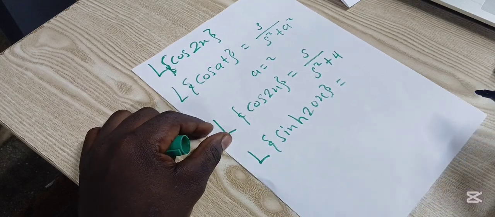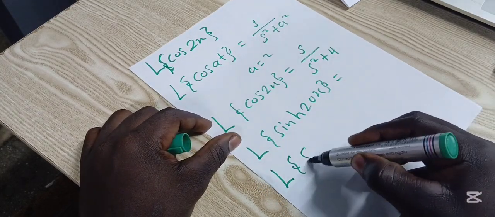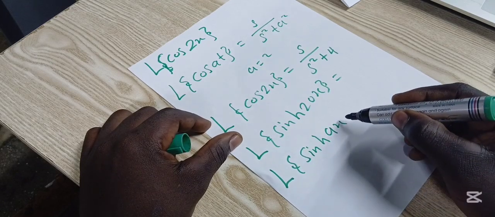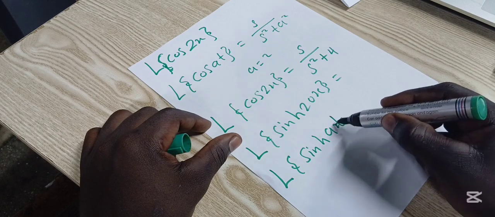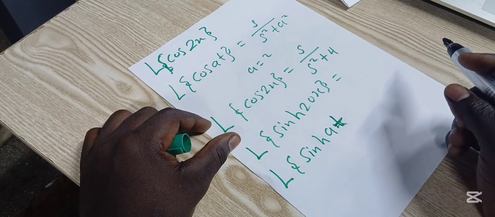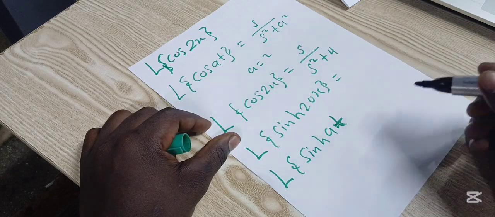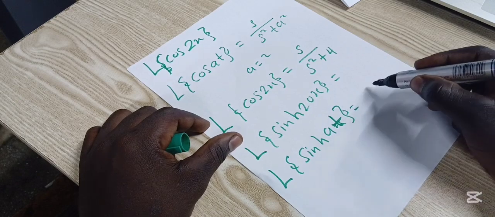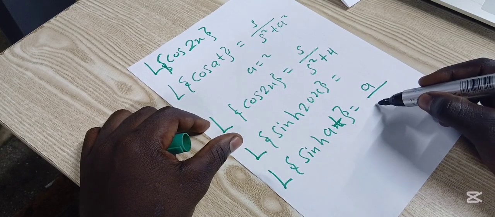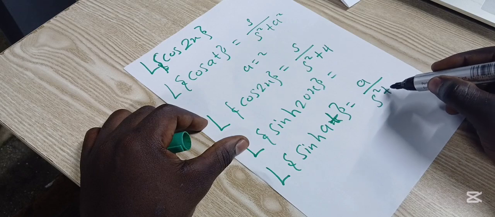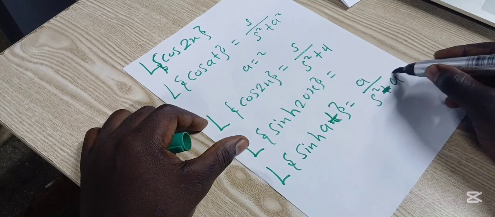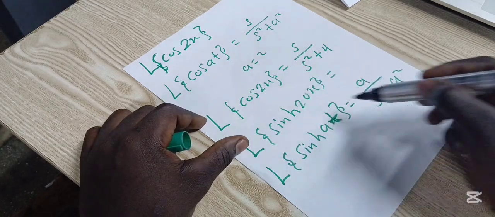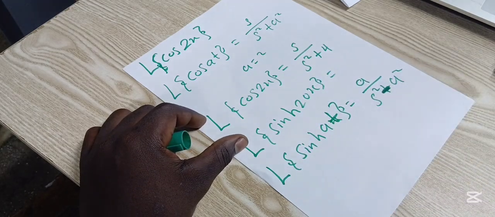How do we solve this? We know that the Laplace transform for sinh ax, or in this problem we are using t. I mean, our function is in terms of t, so it can be x, it can be any variable. It will be equal to a over s squared minus a squared. Since it's sinh, the denominator is minus. If it were normal sine, then it would be s squared plus a squared.